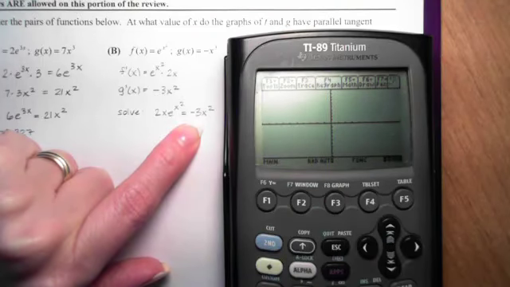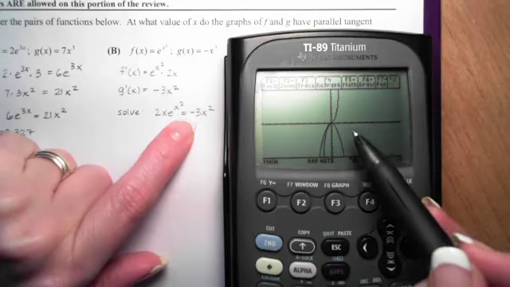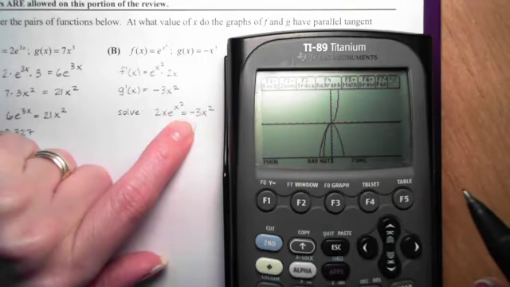Here is my exponential term. Here's my quadratic term coming. And we can see that there's an intersection. So we have a decent window.